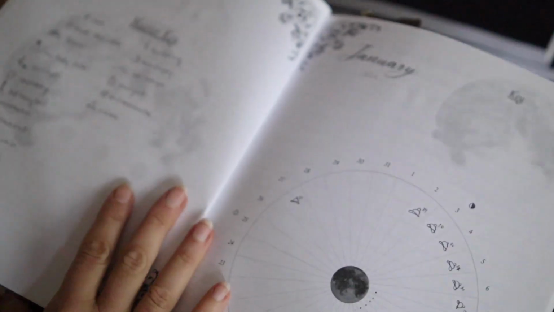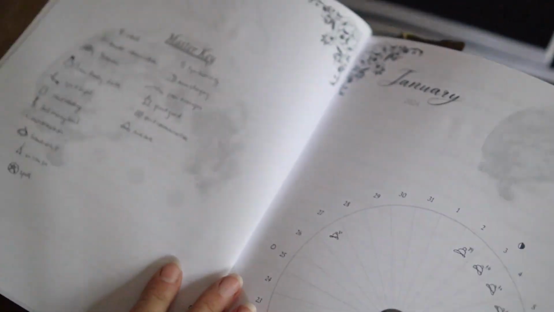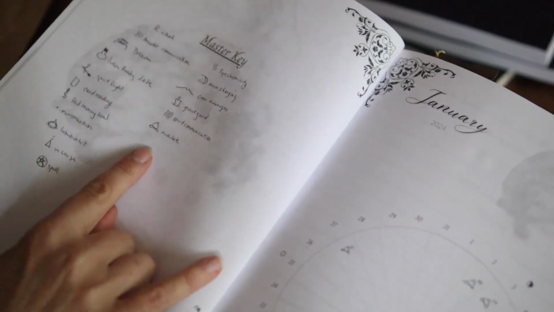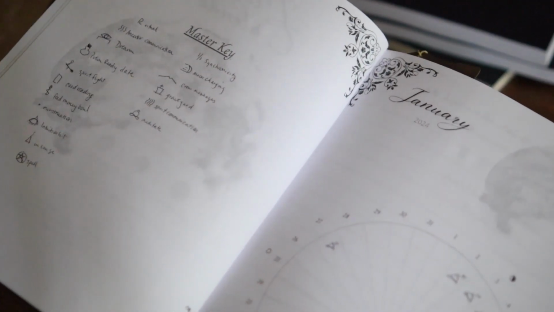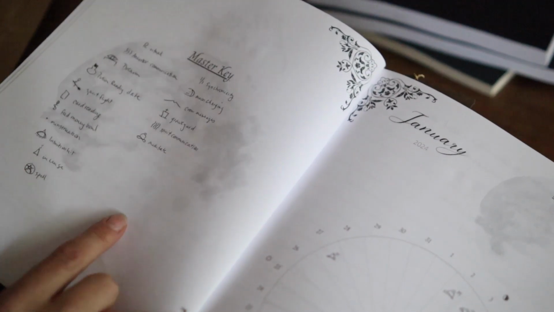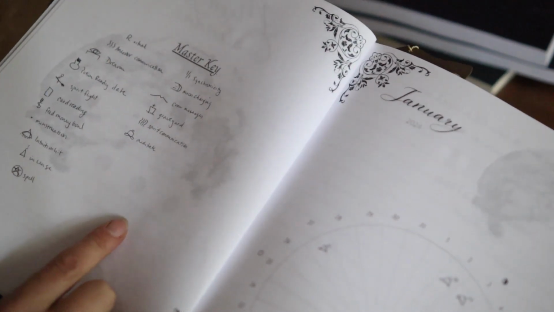Here's the book from last year, and this is my master key page. These are all the symbols I have to remind me in case I forget. I mean, it's fun, you know, you can just come up with whatever you want. And you could put sigils in here if you wanted to make this even more magical.